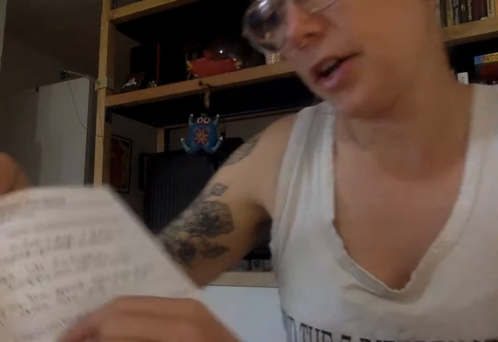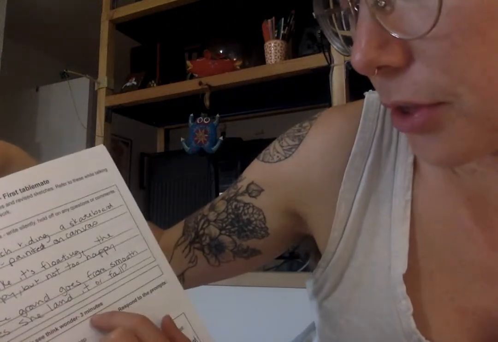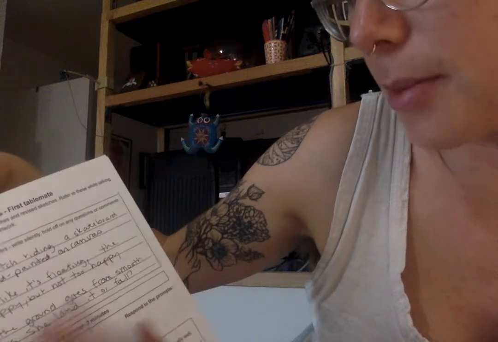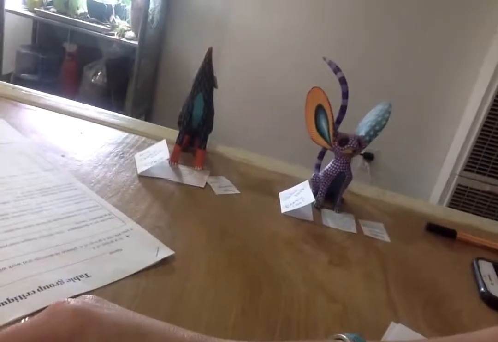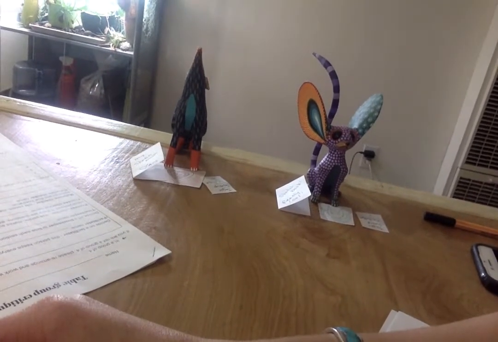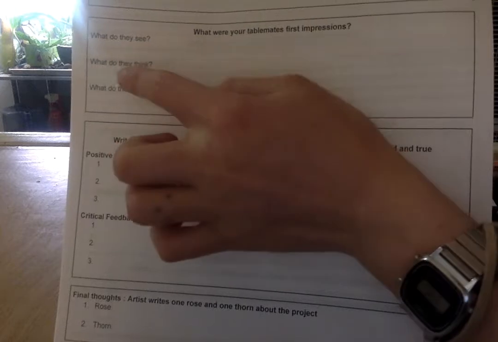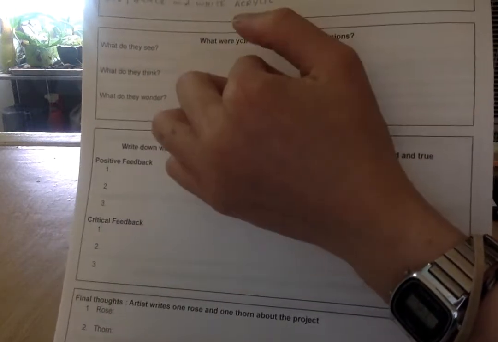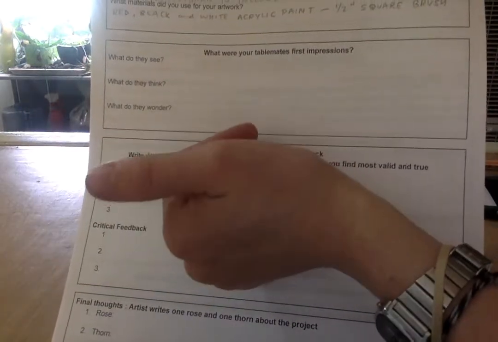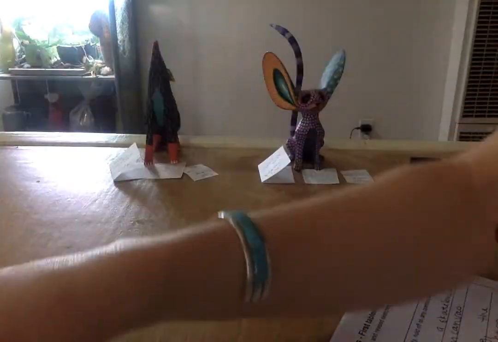Then here it says critiquers share their See, Think, Wonders, and that's about 3 minutes. So you're each going to go around the table. So I'm going to start, and then our 2 other little table mates are going to share their See, Think, Wonders for the artist. During this time, the artist here is going to be writing some things that they see, some things that the critiquers think, and some things that the critiquers wonder. They don't need to write everything down, just take a couple notes of the things that they find most important.